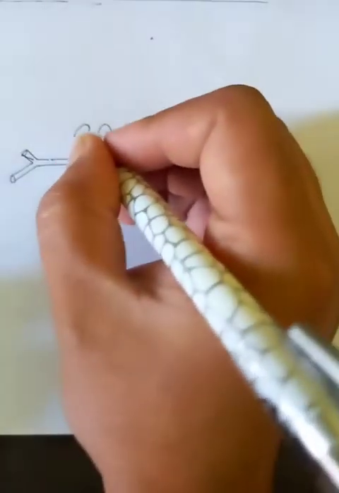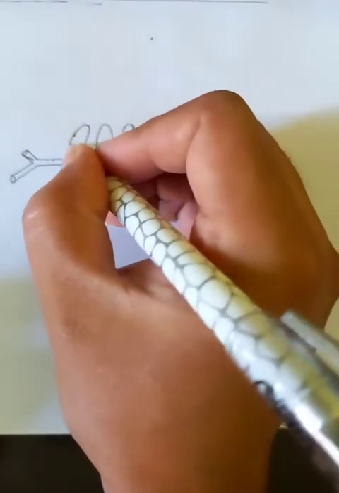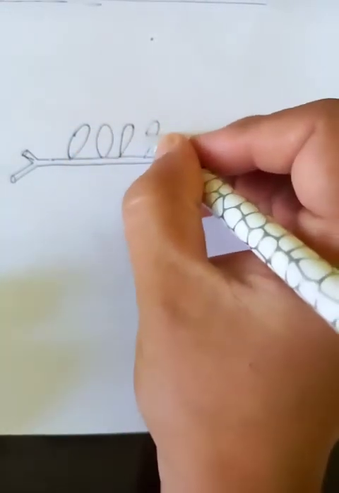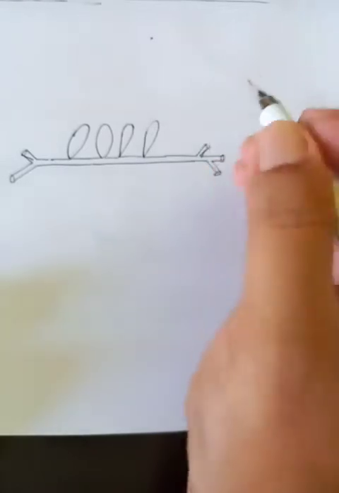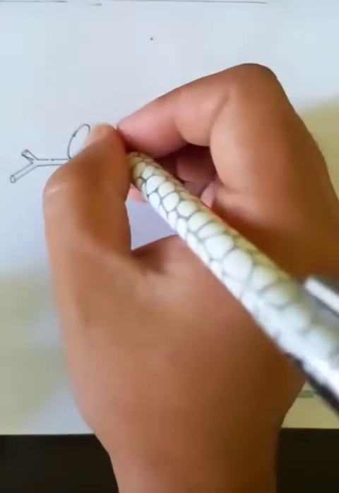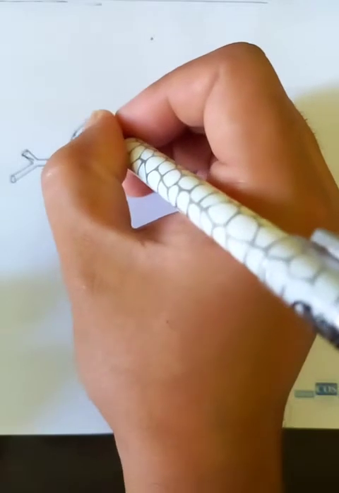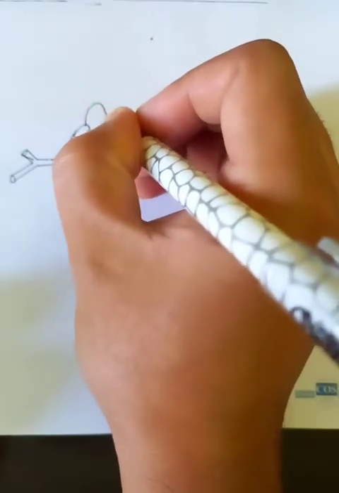Let's connect these lines here. Then we are going to connect the top of these two circles with another line. We're using the curved lines here.